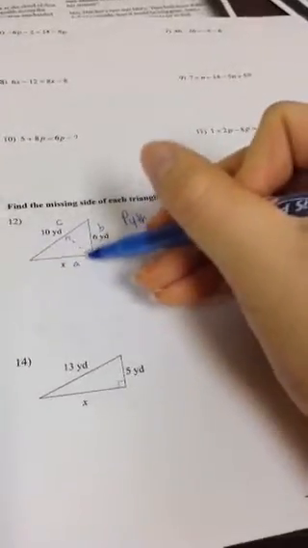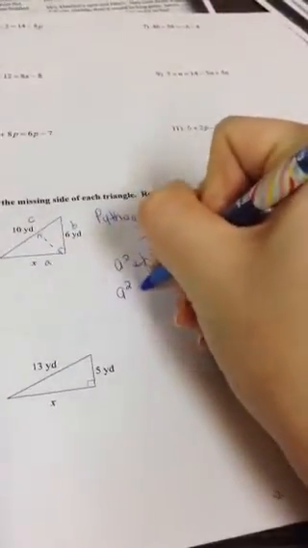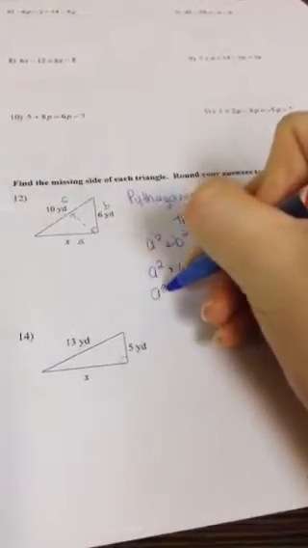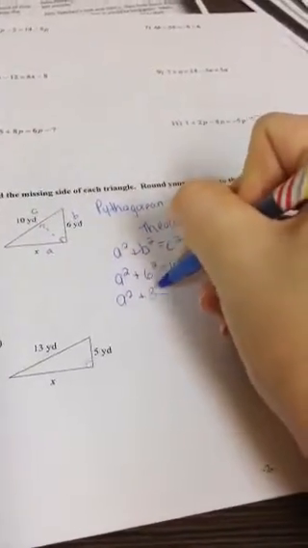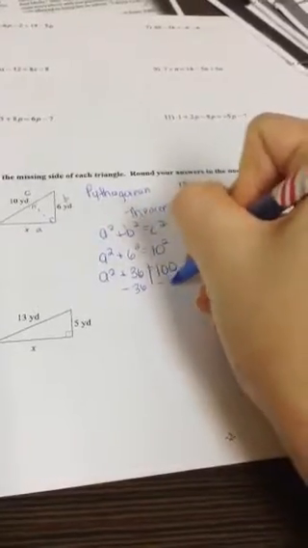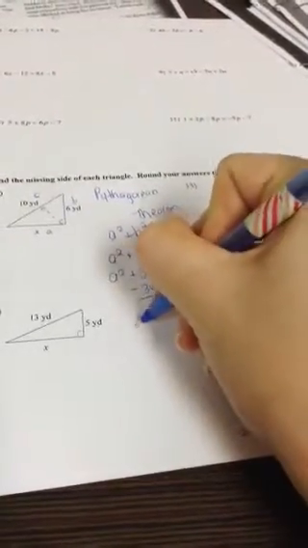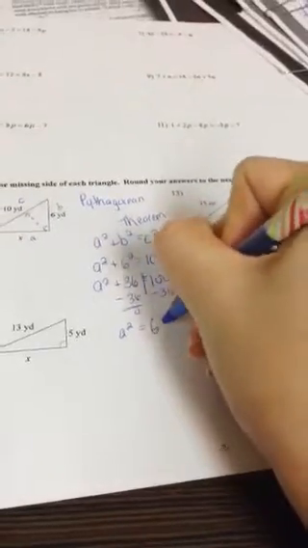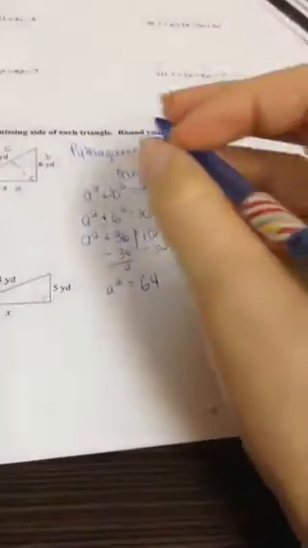So I don't know this value, so I'm just going to leave that as a squared plus b, which is 6 squared, equals 10 squared. Okay, and then I'm going to do a squared plus, well, 6 squared is 36, equals 100. And then I'm just going to solve. So I'm going to subtract 36 from both sides. A squared equals 100, take away 30 is 70, take away another 6 is 64. So I get a squared equals 64.